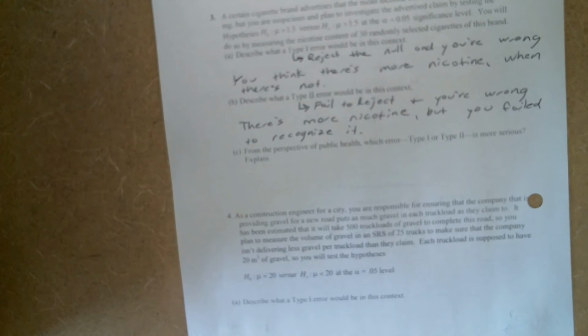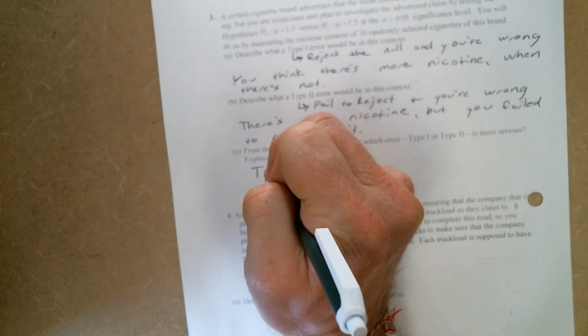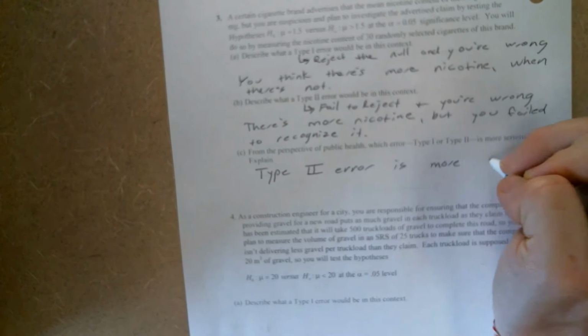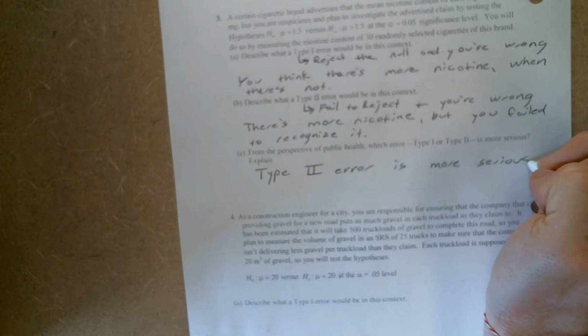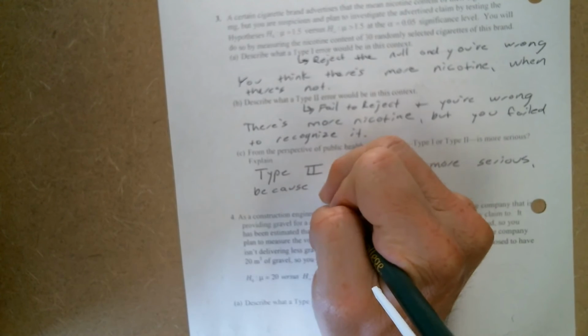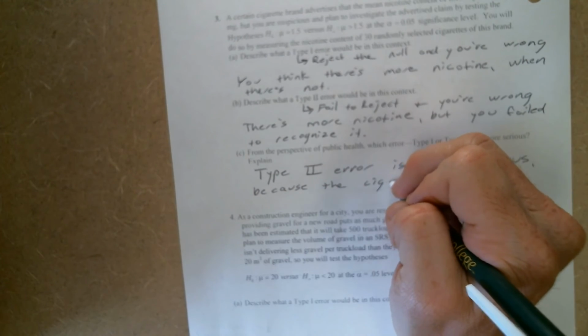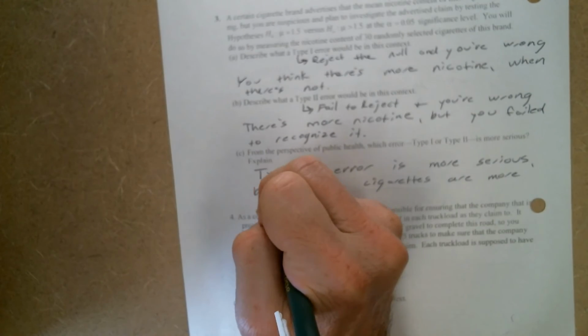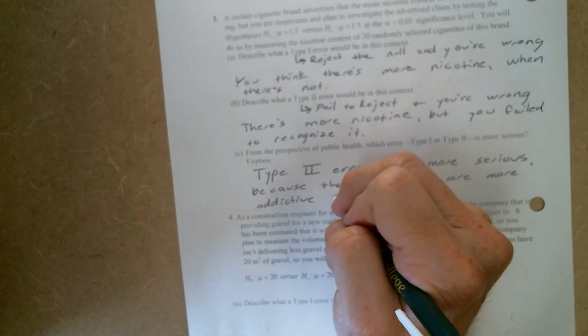Now, from the perspective of public health, which error, type 1 or type 2, is more serious? Explain why. So again, which one is more serious can depend on your perspective. But in this case, if we're looking at it from the public health point of view, a type 2 error is more serious because the cigarettes are more addictive and we don't realize it.